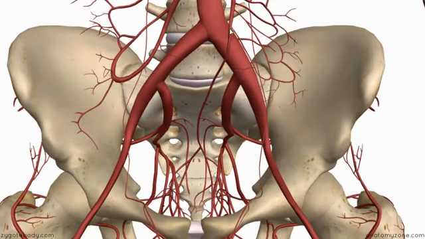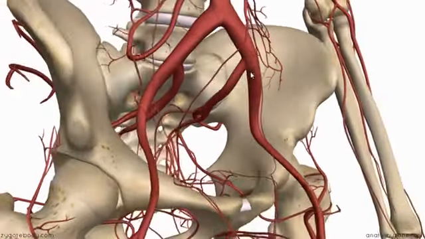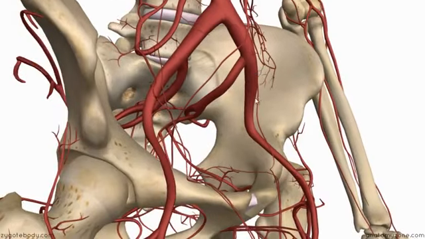So this is the superior rectal artery, and it crosses over the common iliac vessels. So the veins aren't in this model, but the inferior vena cava and the common iliac vein would be seen here. So the superior rectal artery actually crosses over these vessels, and it enters the pelvic cavity.